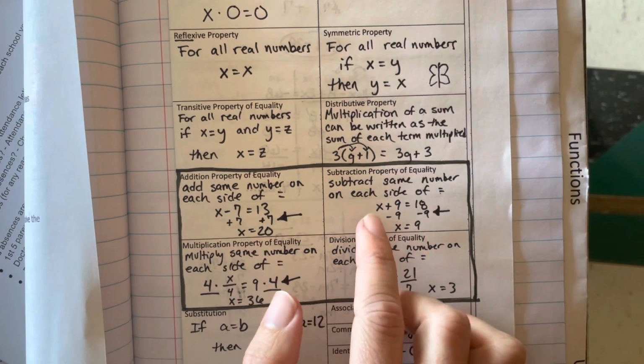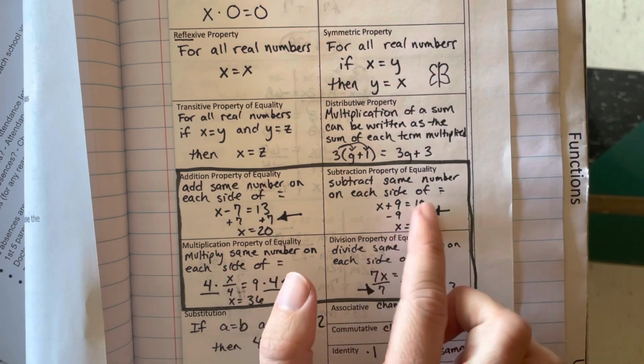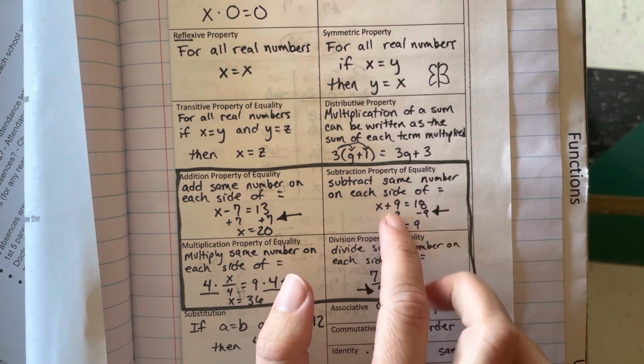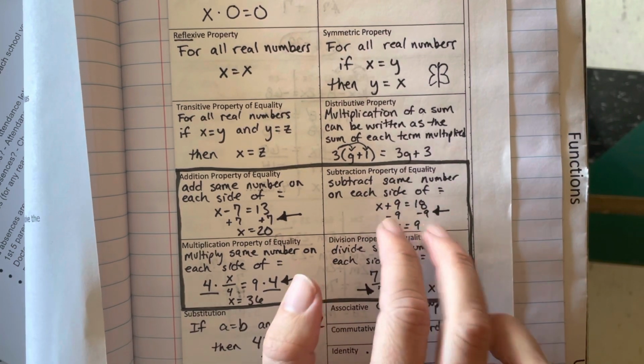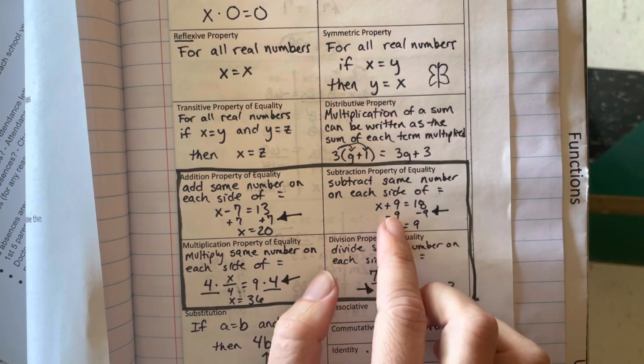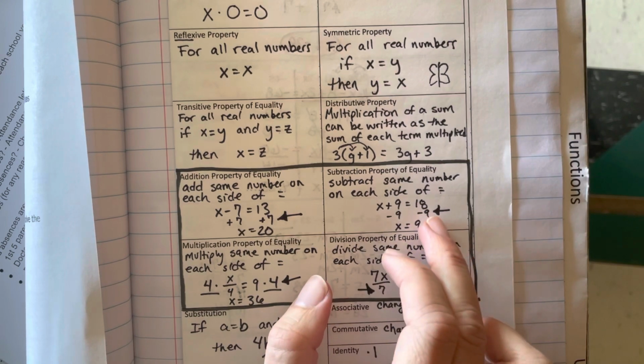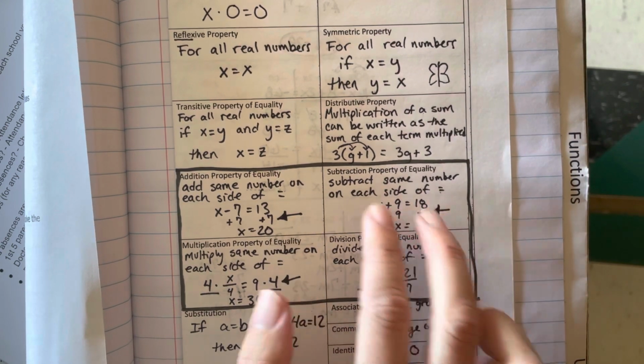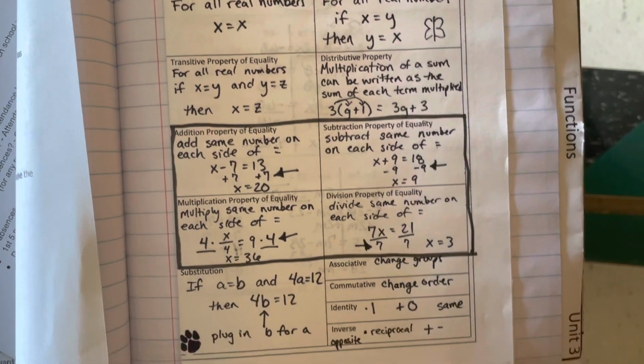Same thing for subtraction. When we subtract the same number on each side of the equal sign, again, if it were an addition equation and we were subtracting 9 on each side, we can do that. If you subtract something from one side and you subtract that same thing from the other side, it keeps the sides equal. That's called the subtraction property of equality.